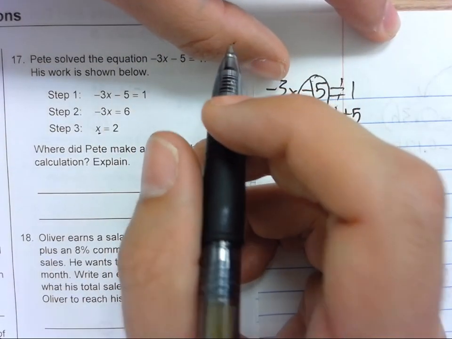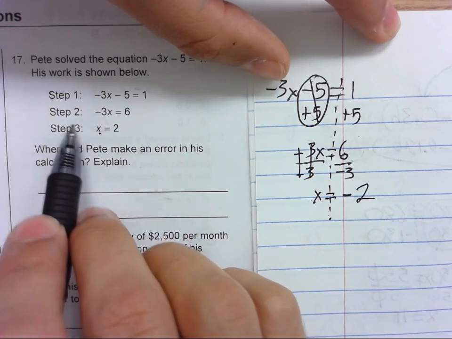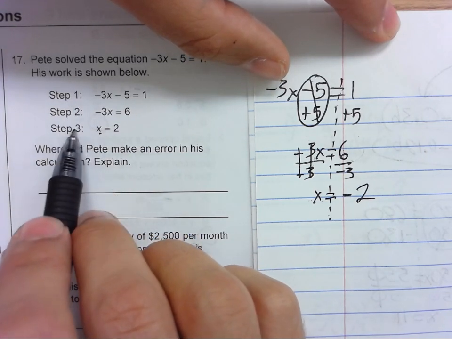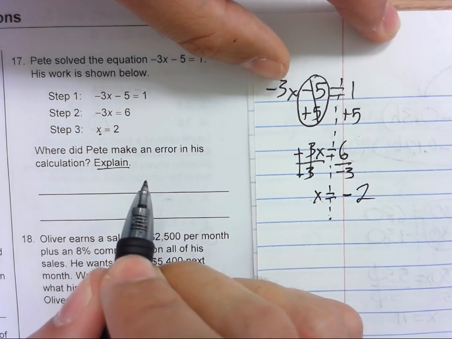We would probably say between steps 2 and 3. I don't really care which you say, step 2 or 3, but this explanation is what I want you to make sure that you understand.